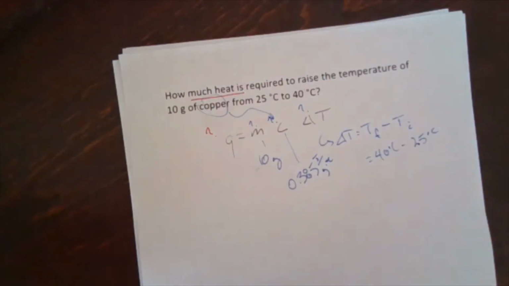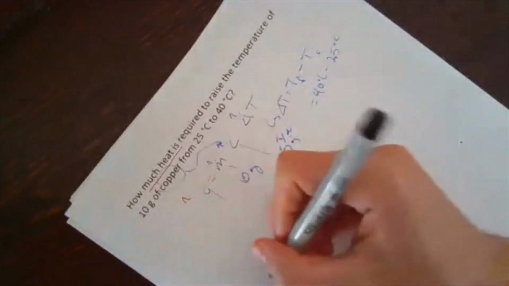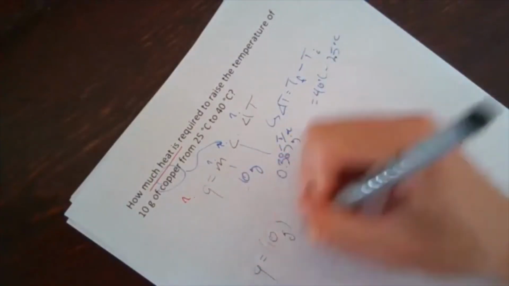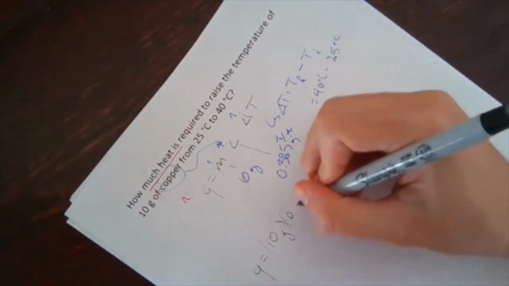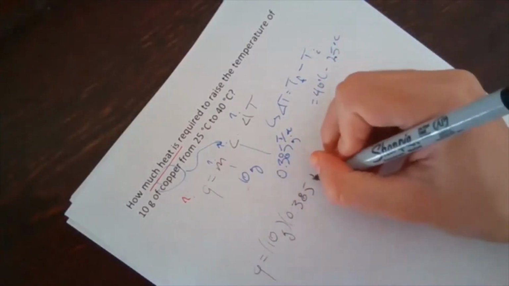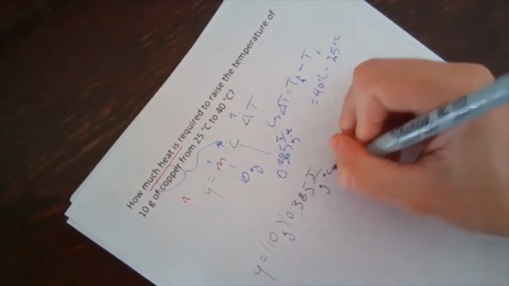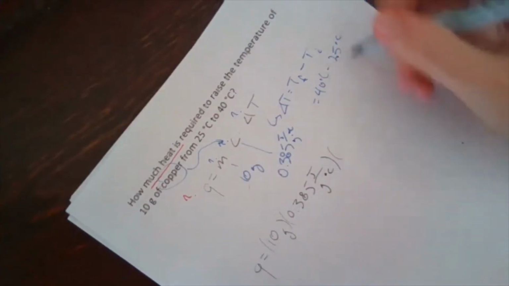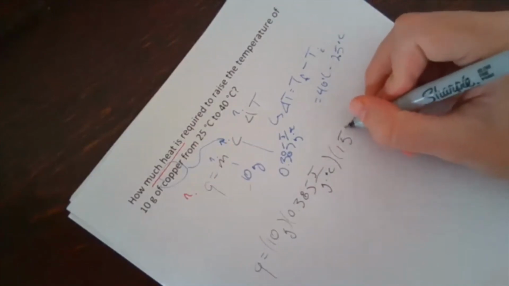All right, so we got all of our variables figured out. Let's go ahead and plug them in. Q is equal to 10 grams times 0.385 joules per gram degrees Celsius. And then 40 minus 25 is going to be 15 degrees Celsius.